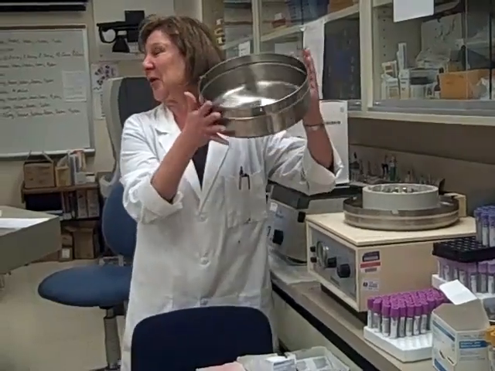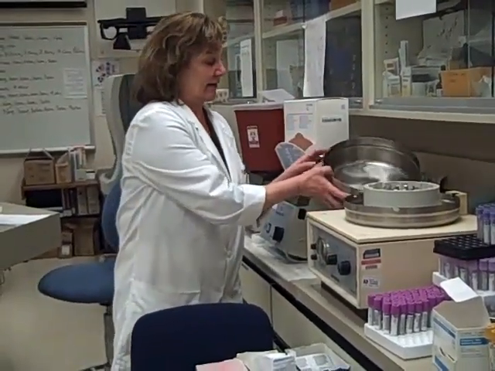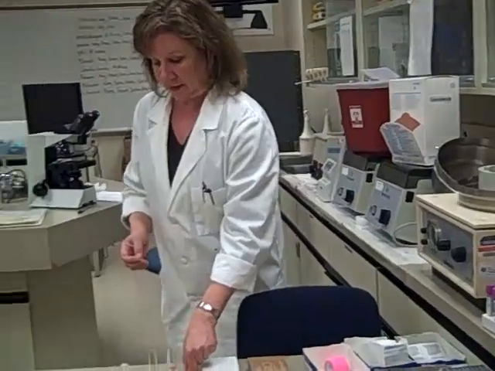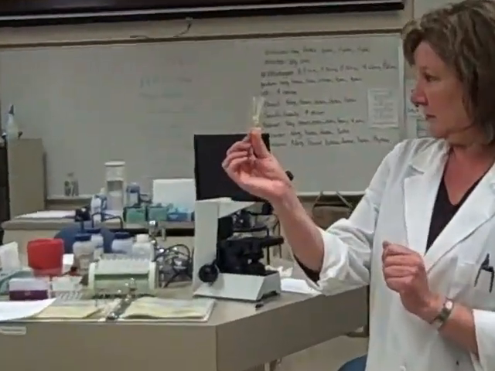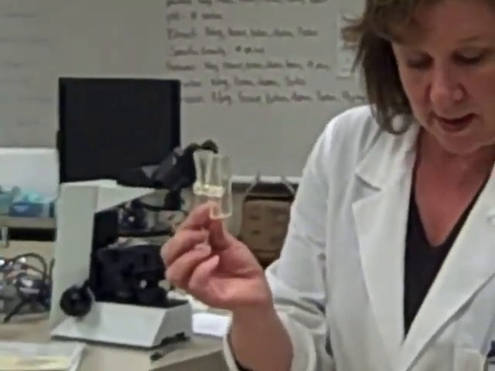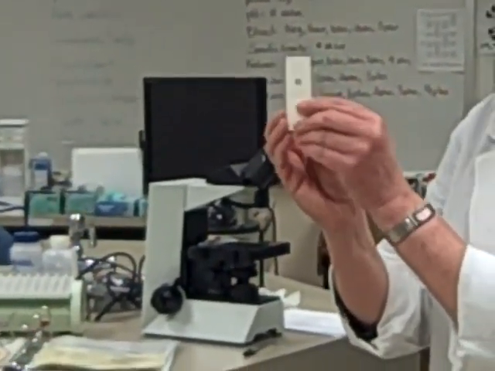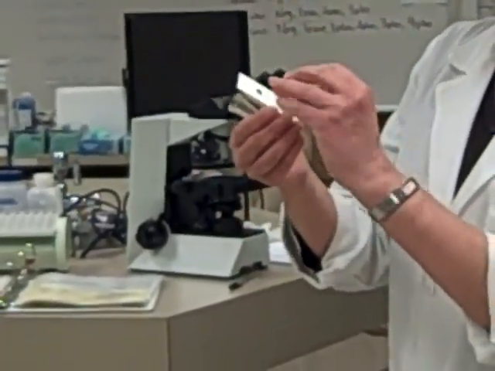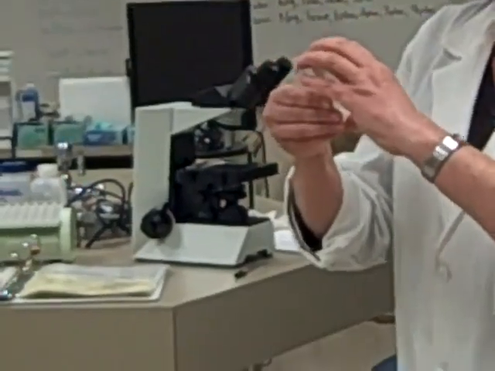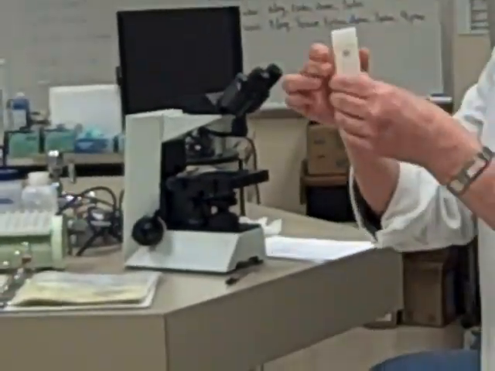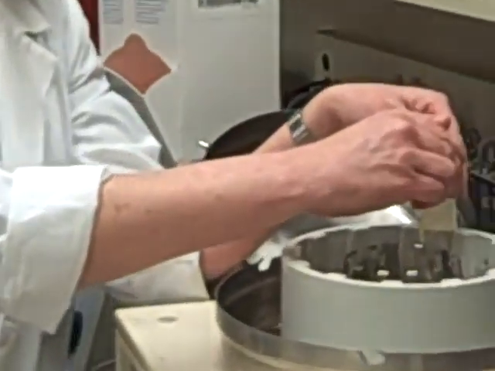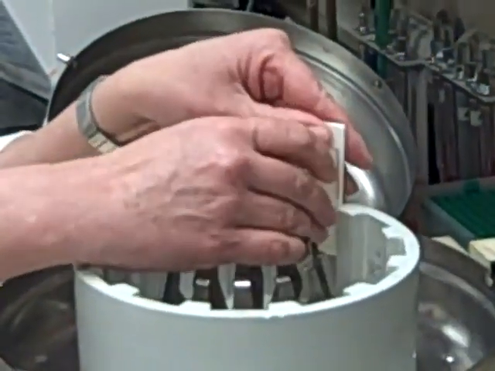This is just a low-speed centrifuge, and probably one of the oldest cytospins out there on the market. You take a little funnel-like apparatus, put a filter paper up against it, and butt it up against a labeled slide. Then you fit it in the cytospin.